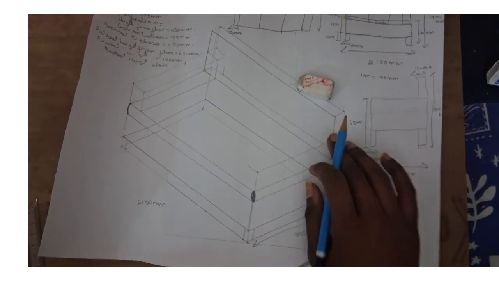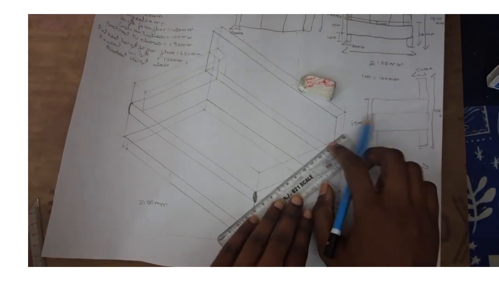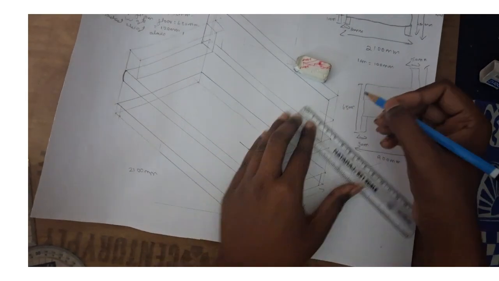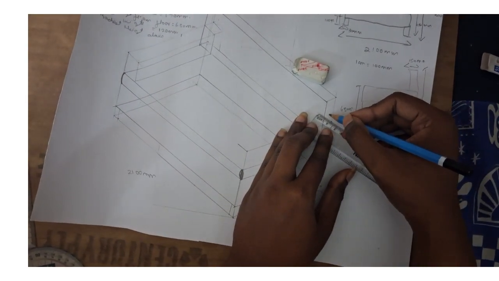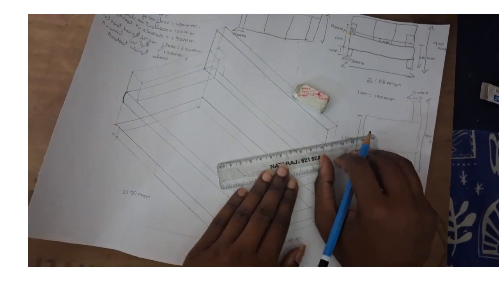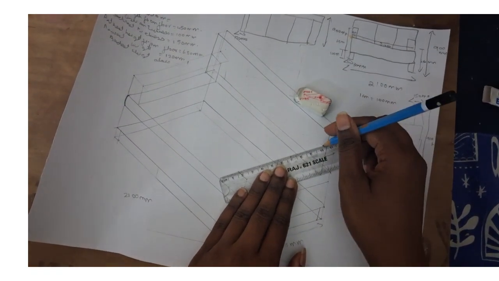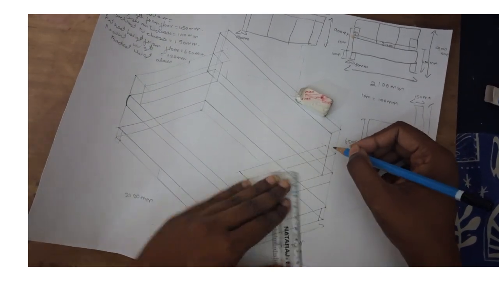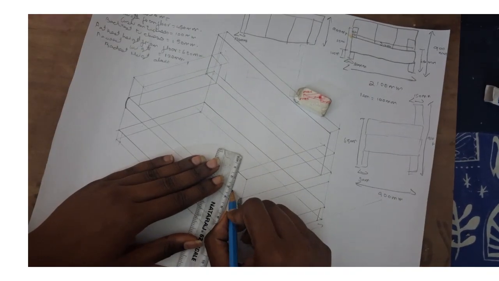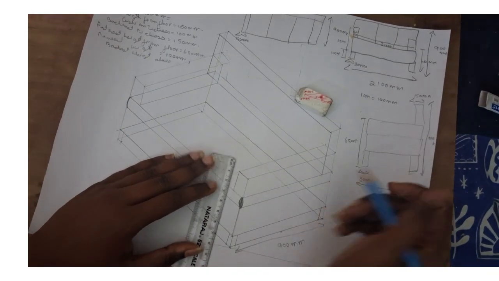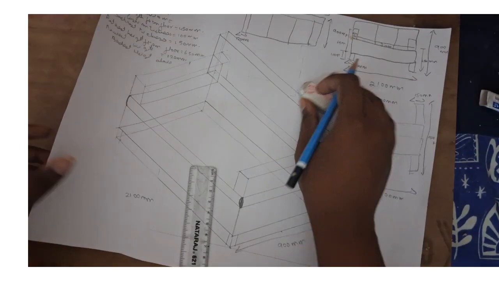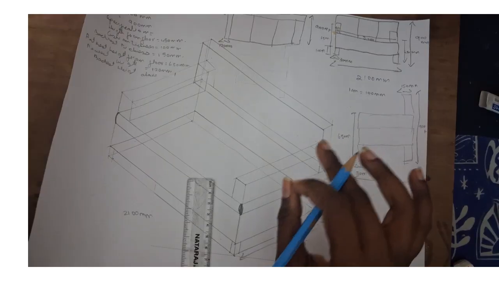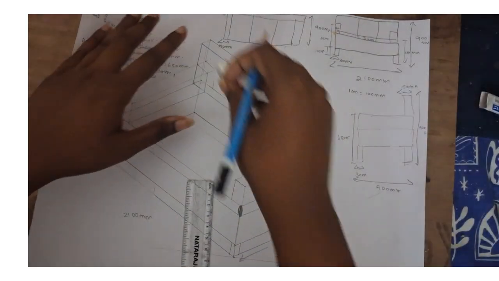And same way I am also going to draw the armrest over this side, which is 1.2. Now we have completed drawing the sofa. Let me erase the invisible lines and darken the visible ones.